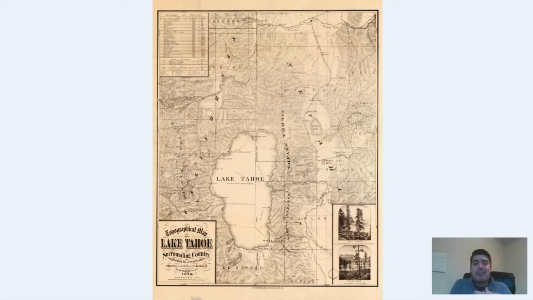Today we've got another vintage map for you guys. It is a map of Lake Tahoe, California that was originally produced in 1874. It is a beautiful topographic map of Lake Tahoe and the surrounding area. It doesn't only talk about elevation and mountain ranges. It gives building locations, locations of cities. It gives us mining information. I mean, this sucker is loaded with wonderful, wonderful information.